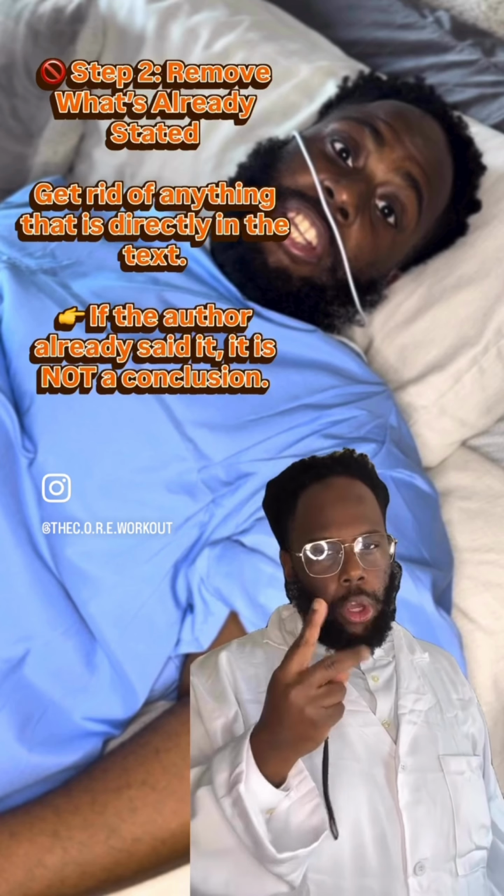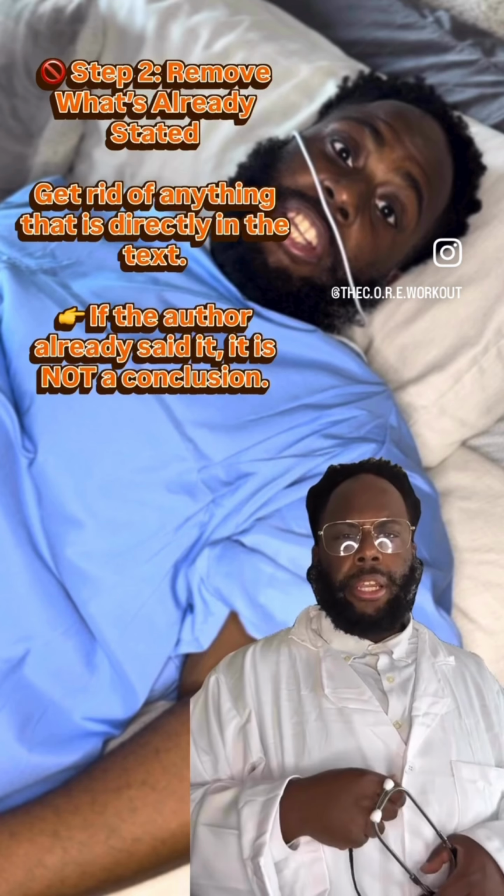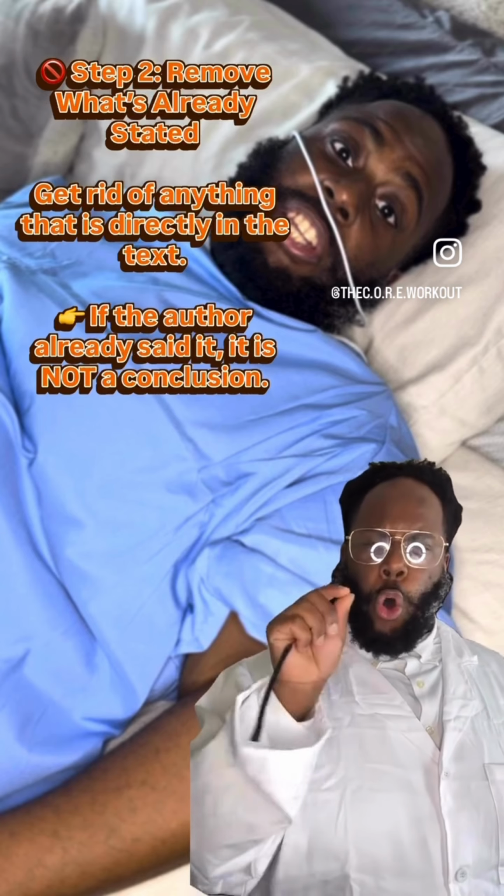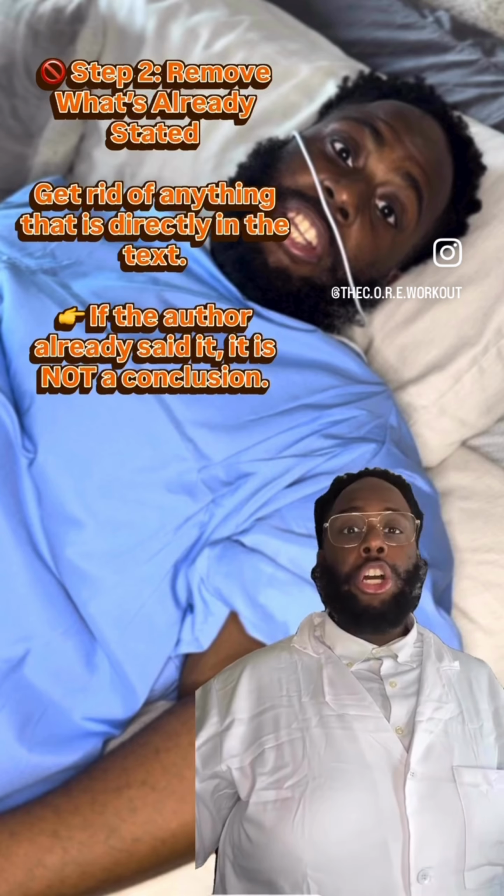Step 2, remove what's already been stated. Get rid of anything that is directly in the text. If the author already said it, it is not a conclusion.